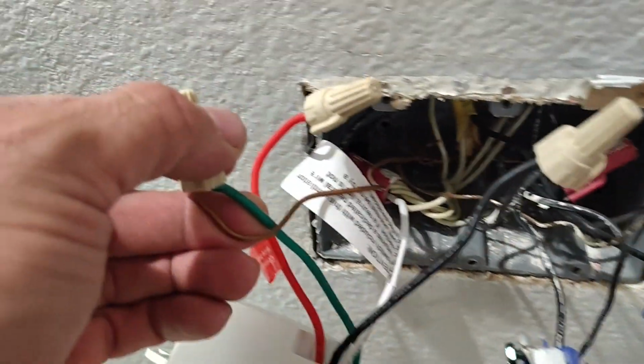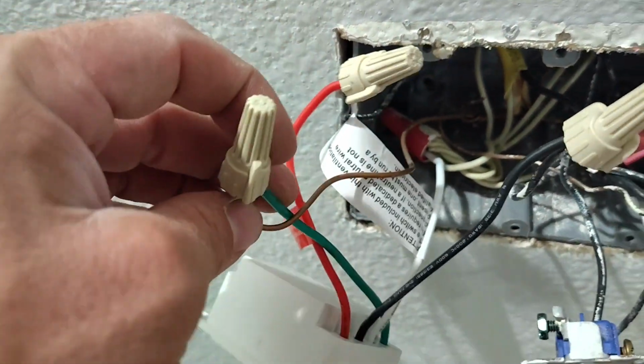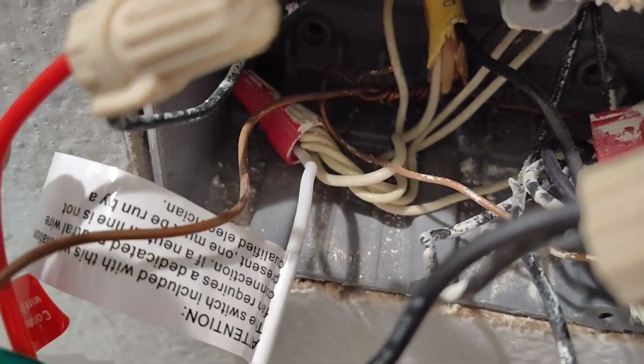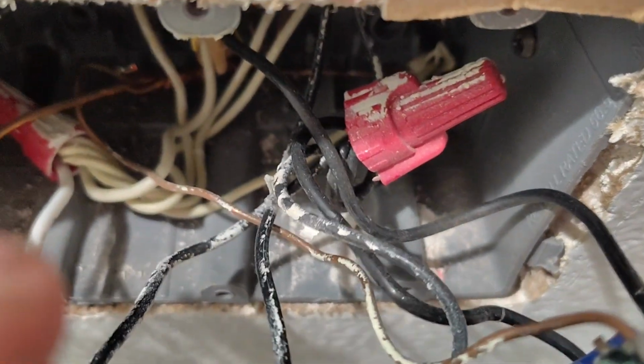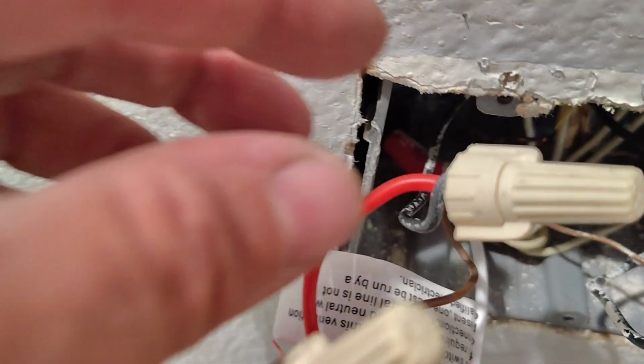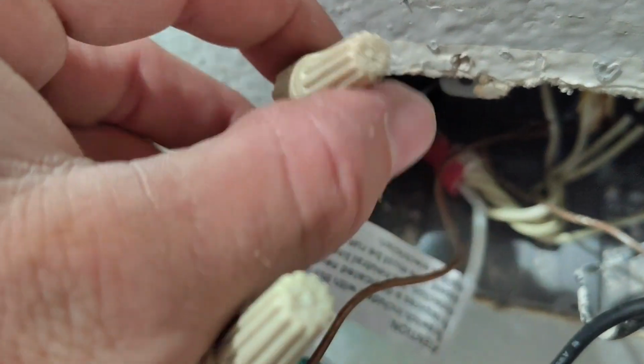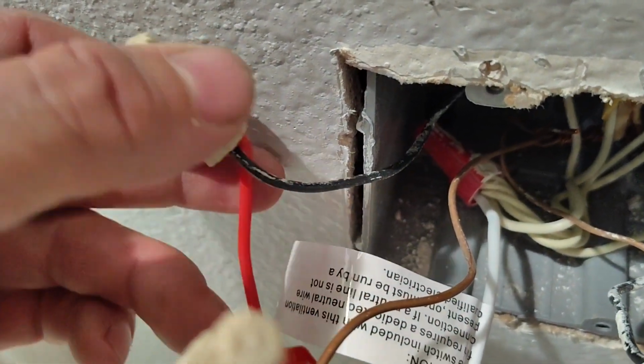Alright, so like you can see, the green wire is connected to the bare ground, the white is connected to the bundle of neutrals in the back, the black wire is connected to the power. You can tell it's power because it comes from a wire nut that has a bunch of other power wires going to the switches. And then the switch leg for the fan, which is the other black wire that was on the switch, is going to the red from this switch.